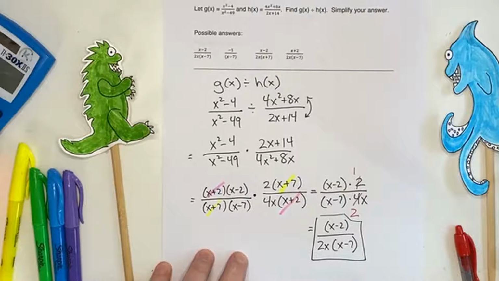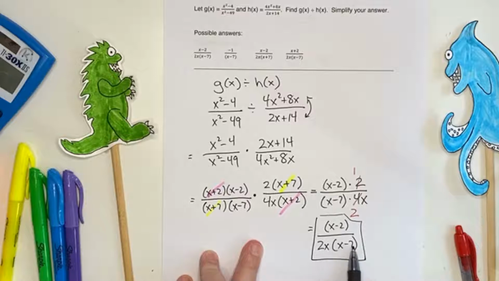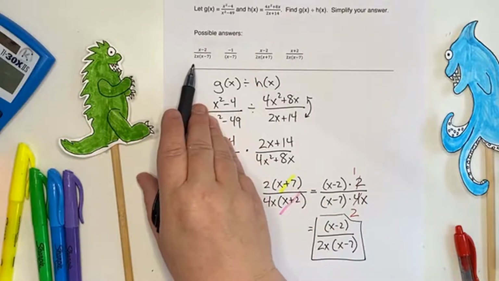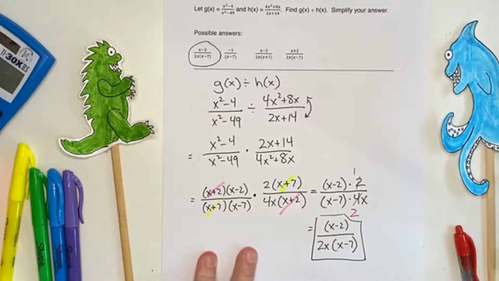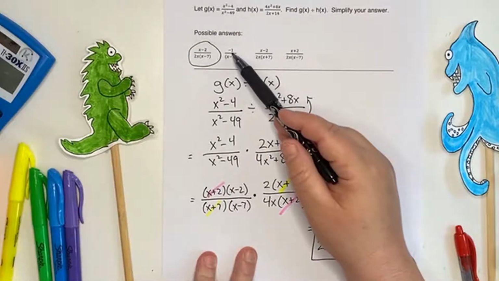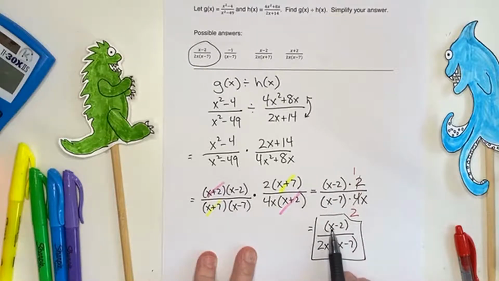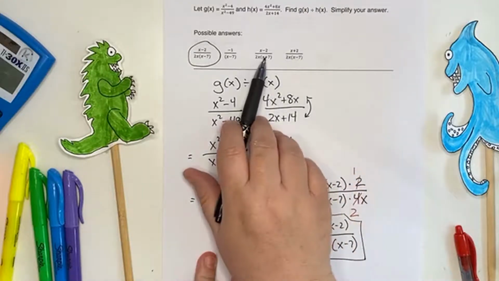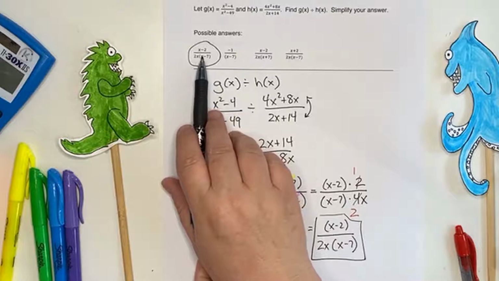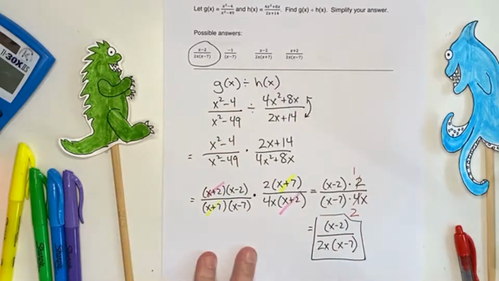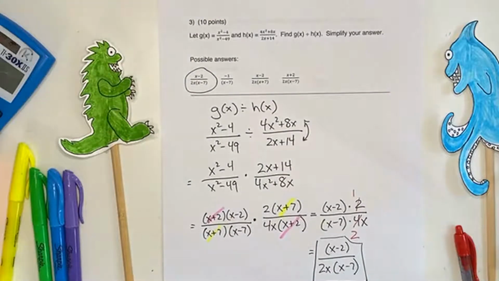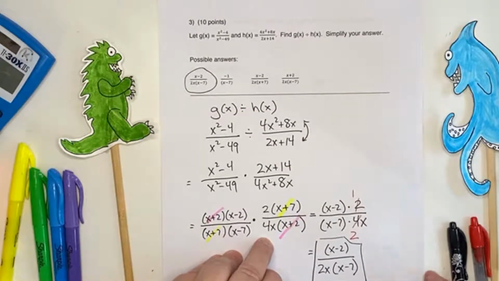Let's look at our possibilities. X minus 2 over the quantity 2x times x minus 7. It's right there, first one up. Woohoo. And you'll notice that the other ones are very similar. This one, I'm trying to see if anyone thinks these x's should cancel. They don't cancel, right? Because this x is part of 2 terms inside a single factor. Don't ever cancel terms. And then these other ones are just in case you made mistakes with the signs, right? The differences are the signs. So just be really careful with your signs. And woohoo, we're done with 3. That's awesome. That one went really fast.